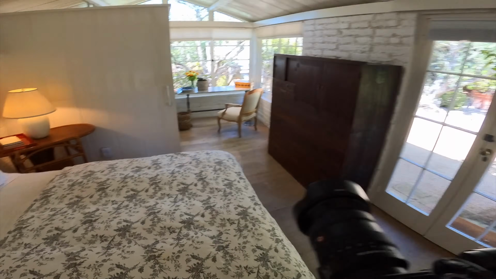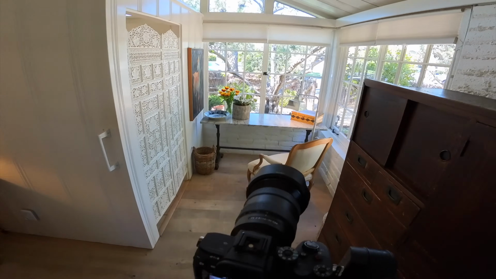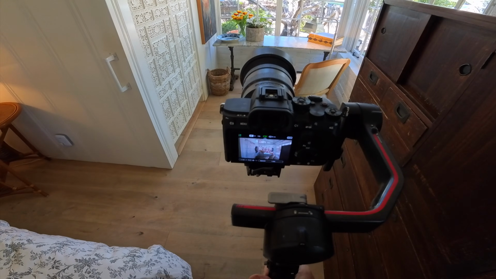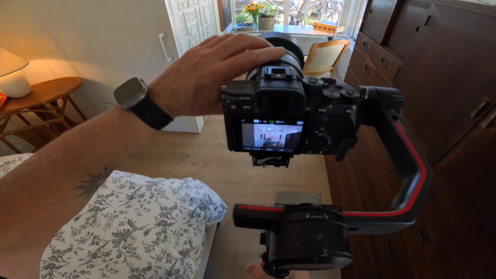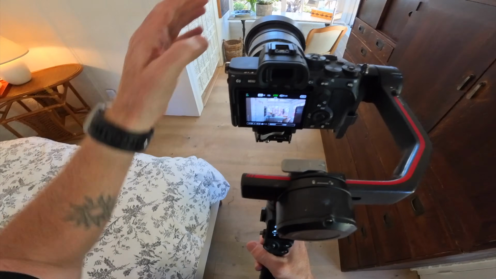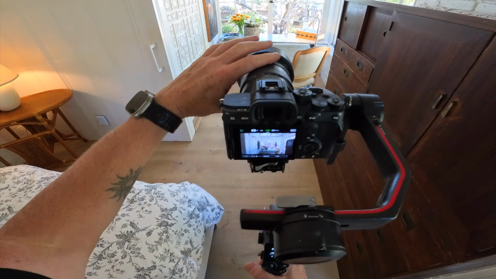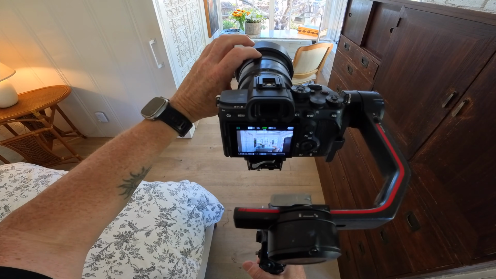Okay, and let's see. I'm gonna overshoot this a little bit because I don't know all of what I wanna use. I may use some of those detail shots, and I may use some of these.